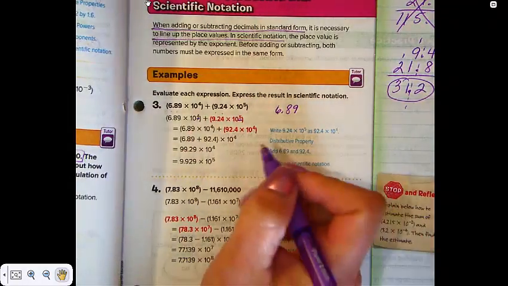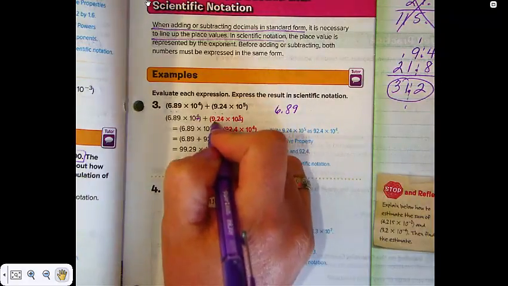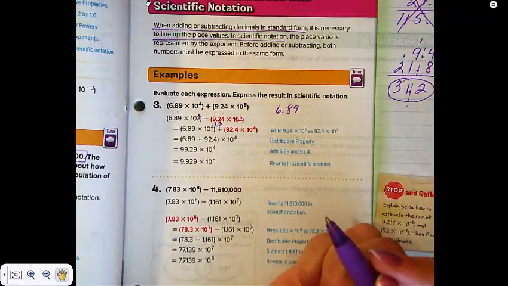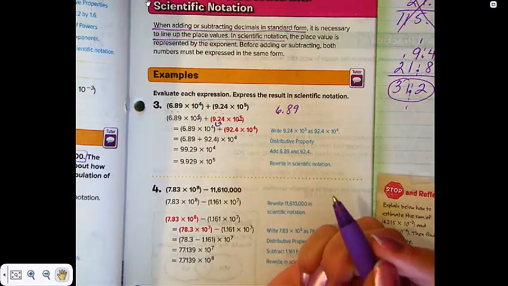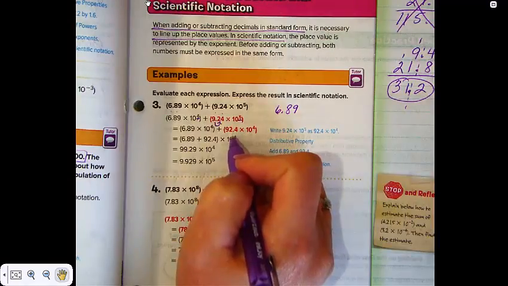So I want to make them both to the 4th power. In order to do that, I would have to move the decimal place 1 to the right because that takes away 1 from the 5th. So then I end up with a 92.4. That's where this 92.4 came from.